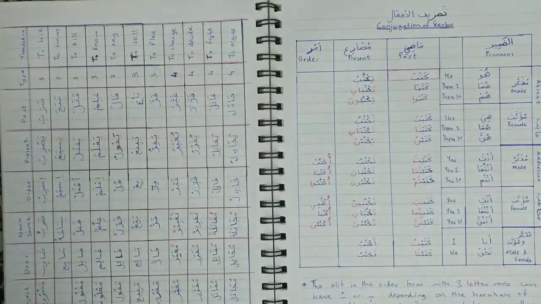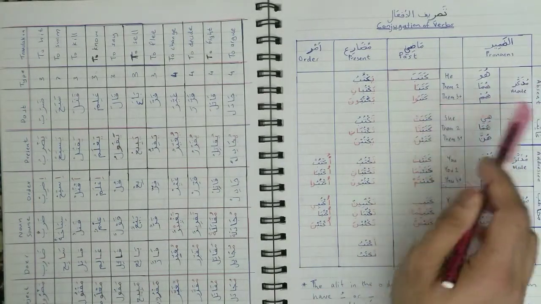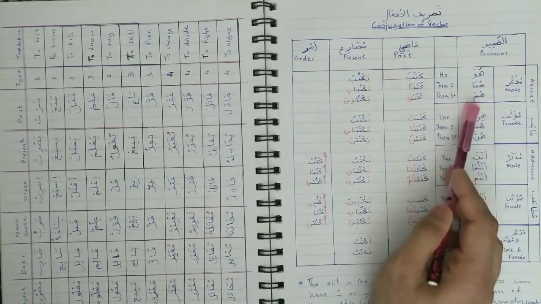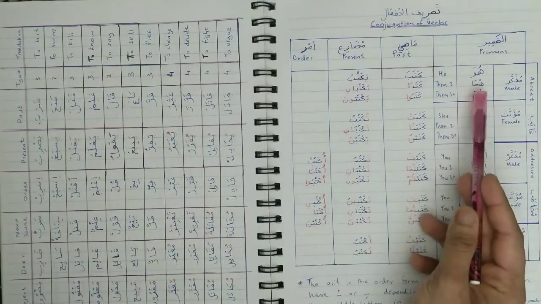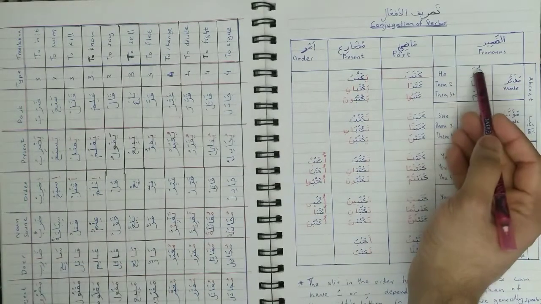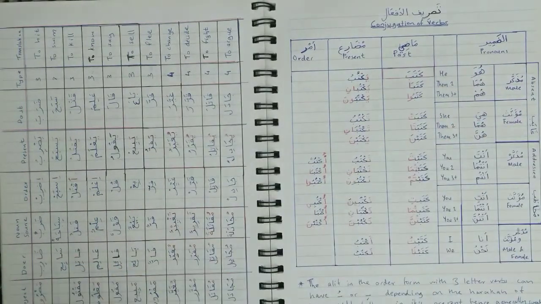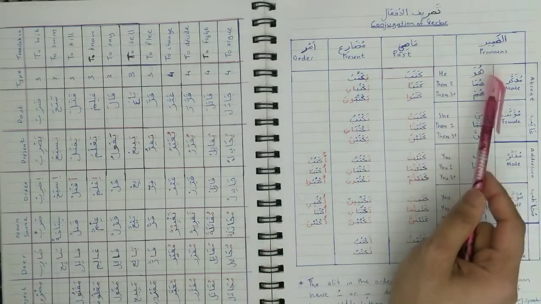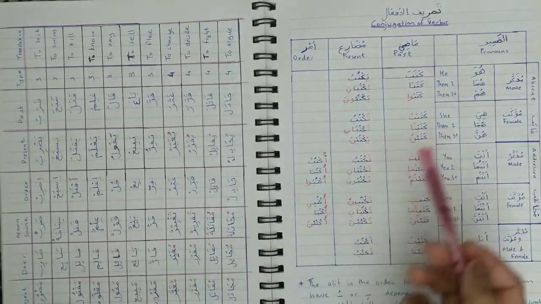So when you are referring to a group of males who are absent, what do you say? You say hum. Okay, so for example, if I wanted to say he is fat, I would say huwa samin. Samin means fat. Okay, so you don't have to know the meaning of the sentence necessarily, but I'm just showing you how these pronouns work.